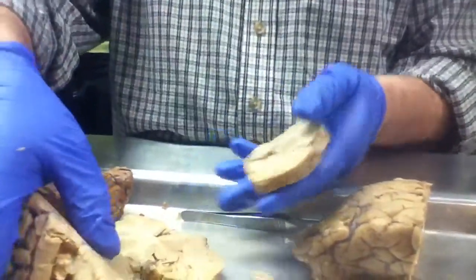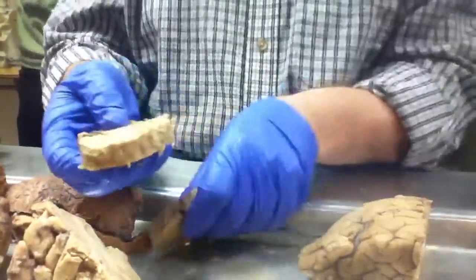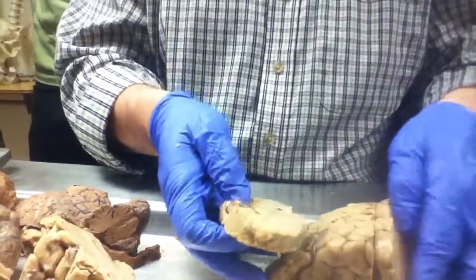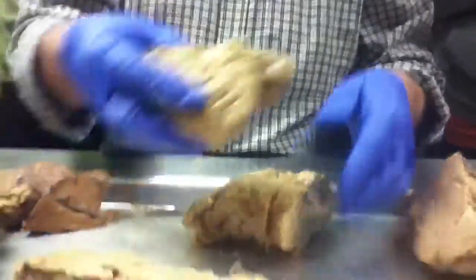So you've got your columns, your medullary columns, and then the olive on either side. So 9, 10, and 11 come out from behind the olives, and 12.